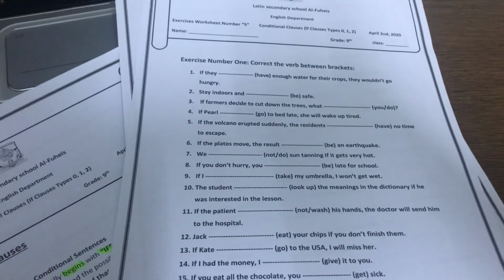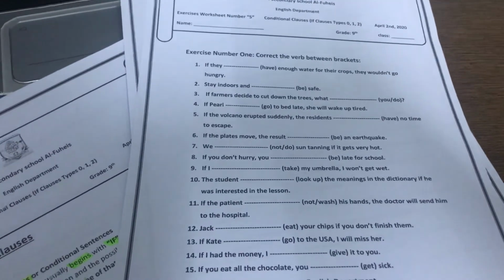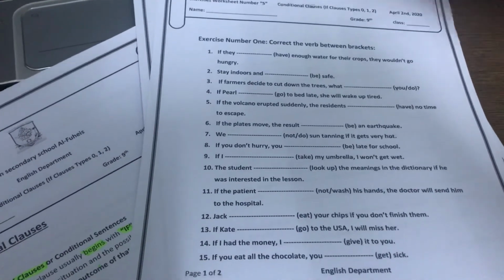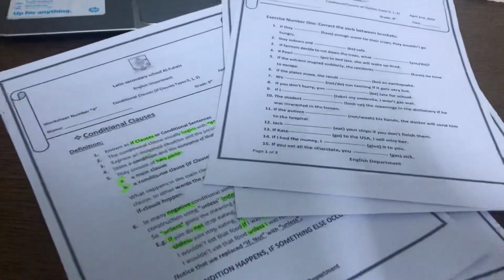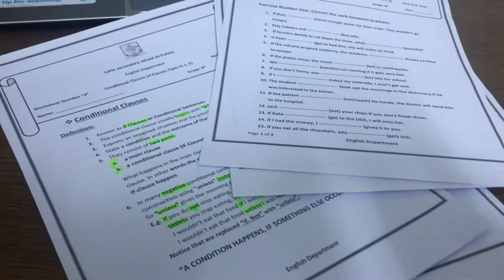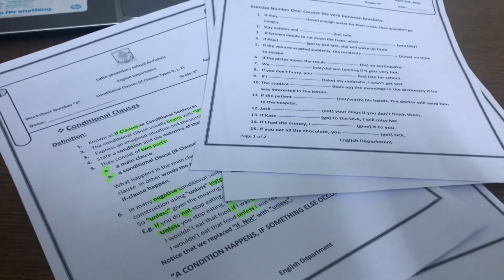And hopefully after studying this worksheet you will be able to understand our grammar lesson.